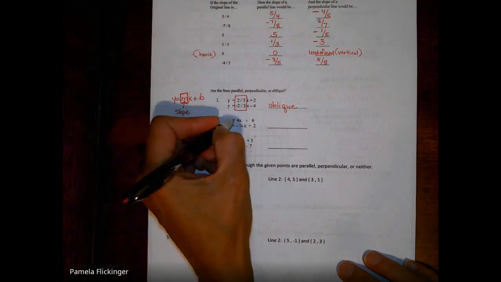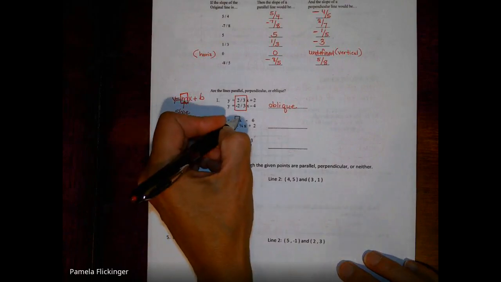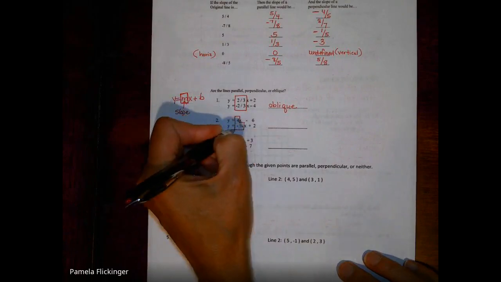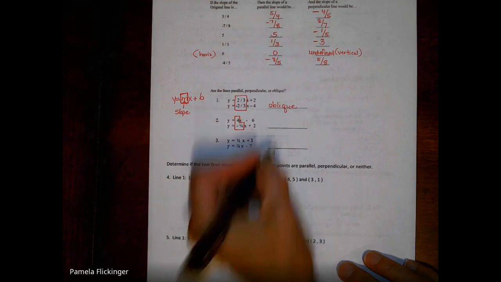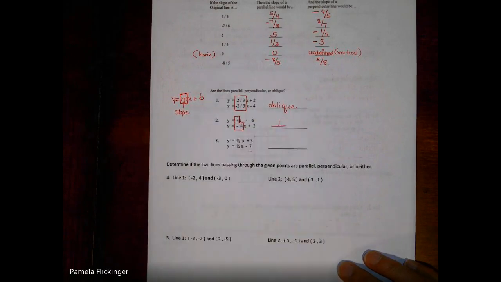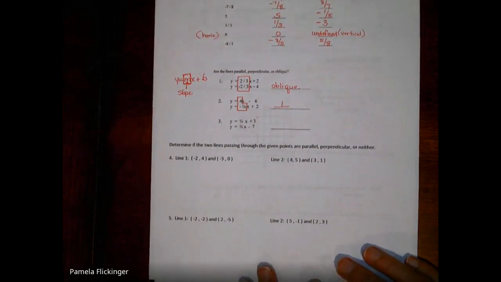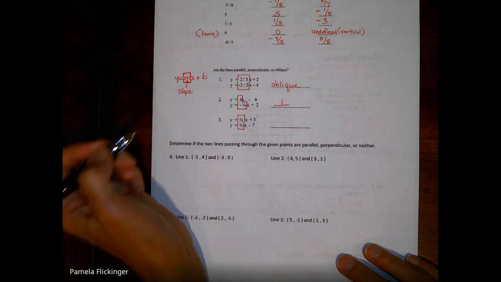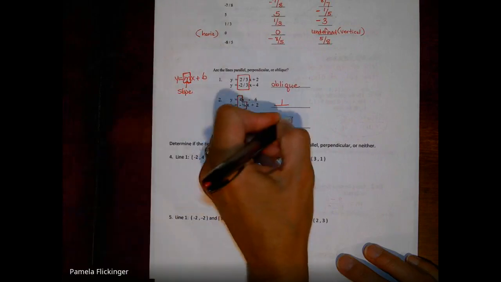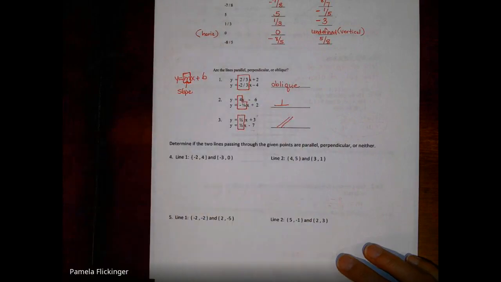Number 2, the two numbers we're looking at are the 4 and the negative 1/4. Again, obviously not parallel, but they are opposite and reciprocals. So these are perpendicular. We'll just use the upside down T for that. And then we've got 1/2 and 1/2, those are exactly the same. So those are parallel.